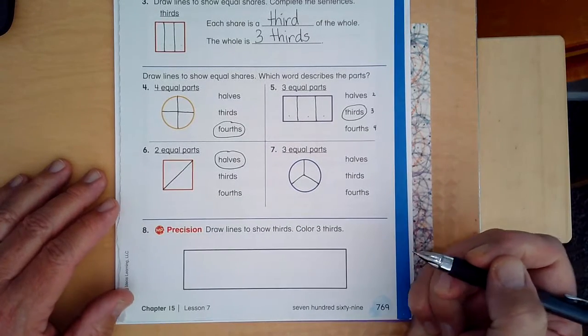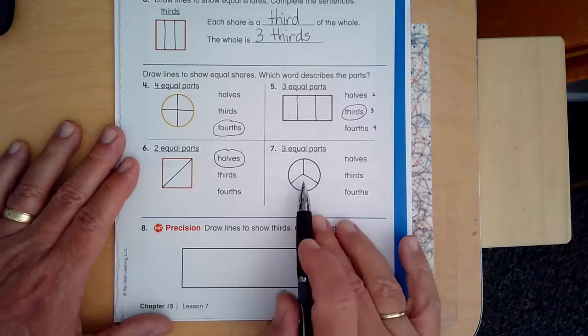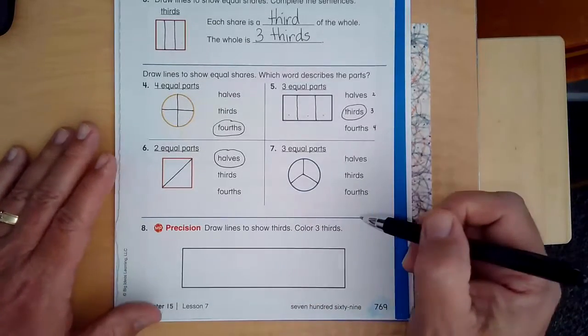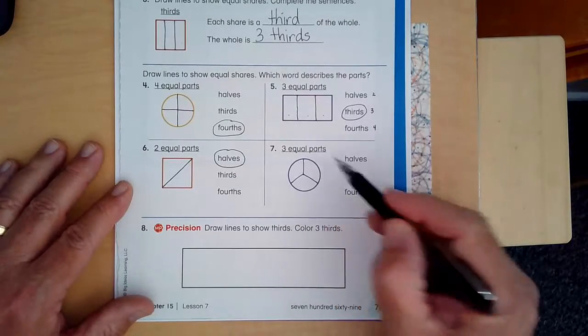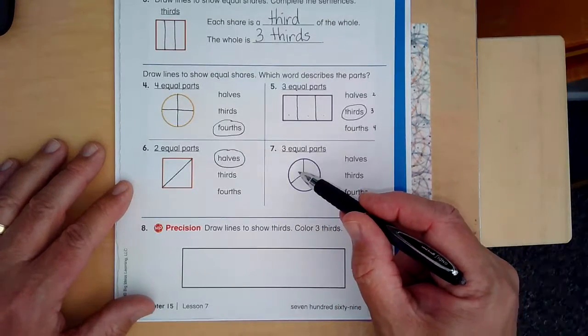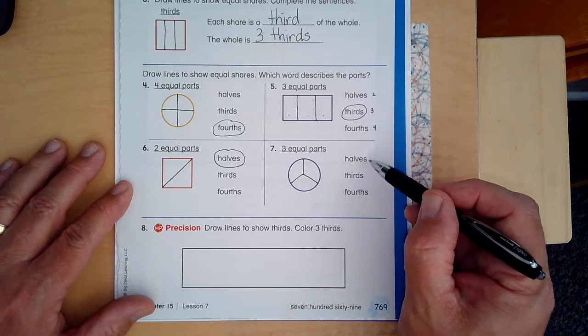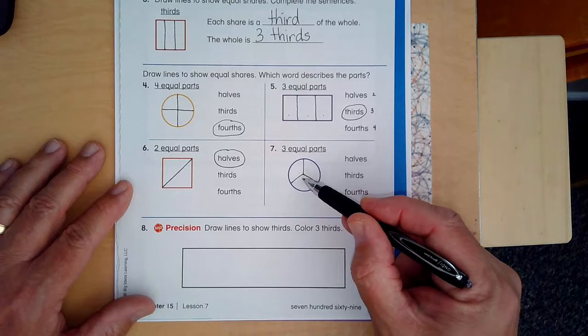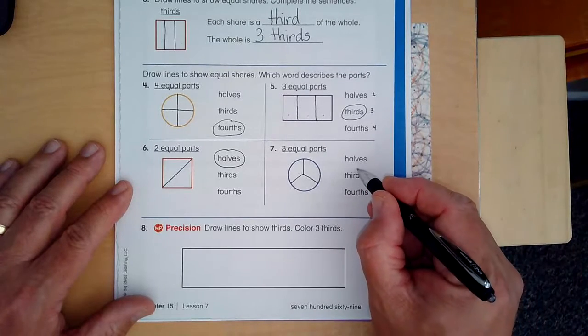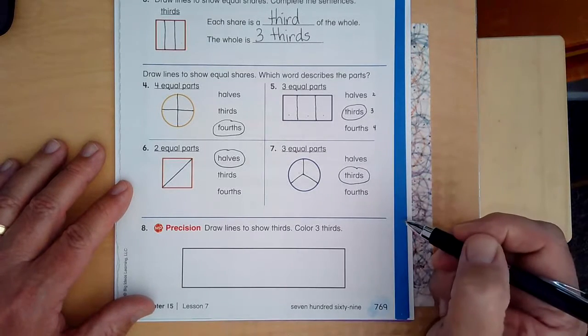And if any of your families are lucky enough, you might recognize that as looking like a Mercedes symbol. All right, so I have 3 equal parts, and they want to know, is that halves, thirds, or fourths? 1, 2, 3 means thirds.